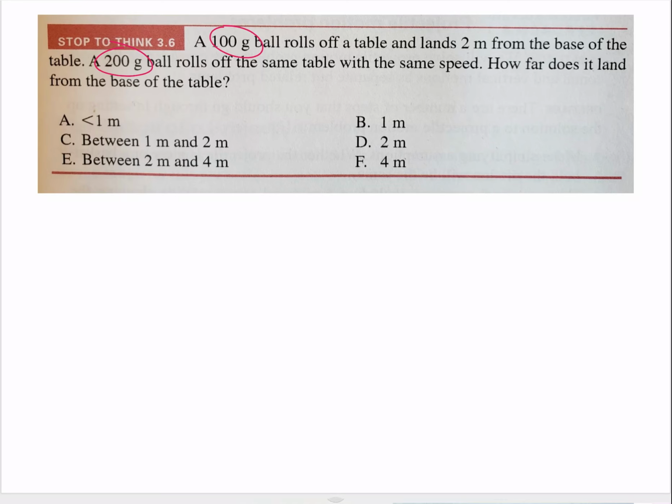We're talking about free fall versus uniform motion. Free fall in the vertical direction, uniform motion in the horizontal direction. They have the same table, which means they fall from the same height. This one lands 2 meters from the base of the table, but they both went off with the same speed. So how far does the other one land from the base of the table? What is your time for the other one to hit the ground? Well, it's the same time because everything falls at the same rate. It doesn't matter what the mass is.